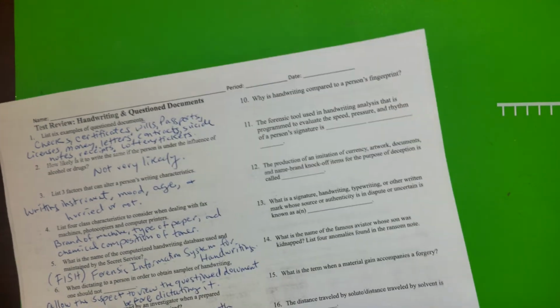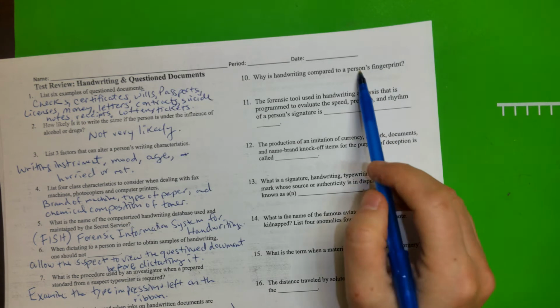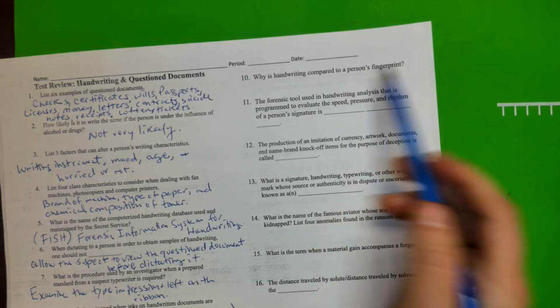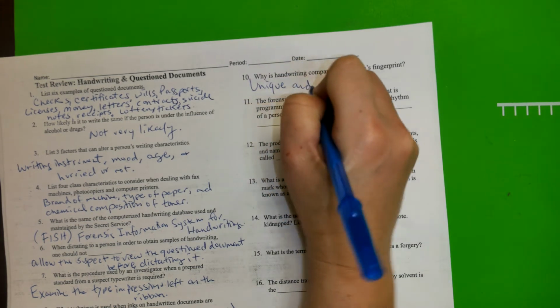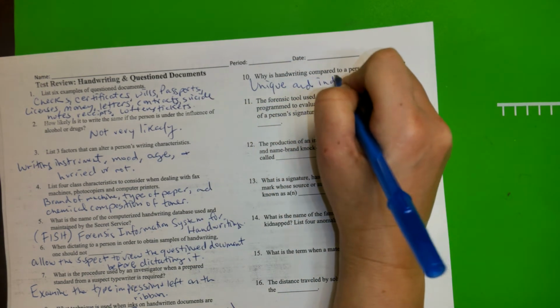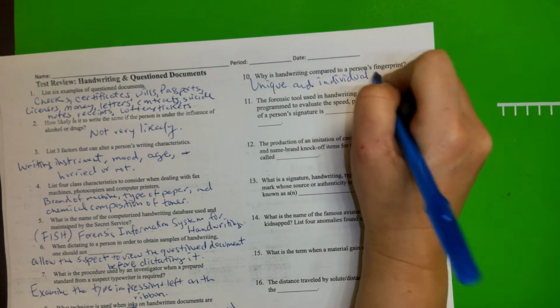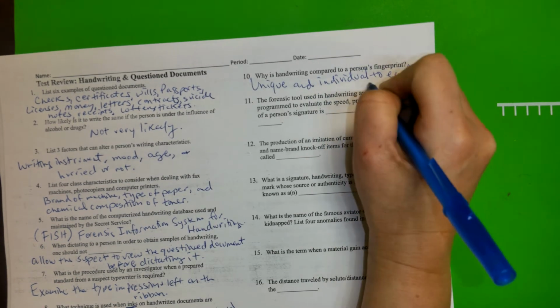Okay, number 10. Why is handwriting compared to a person's fingerprints? Because it's unique and it's individualized to each person.